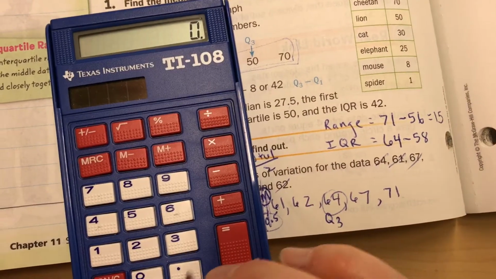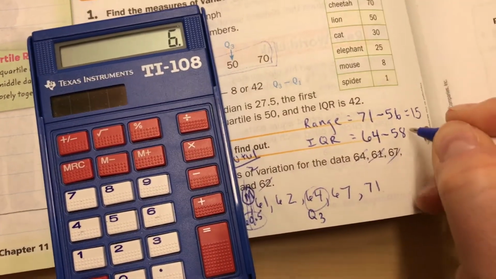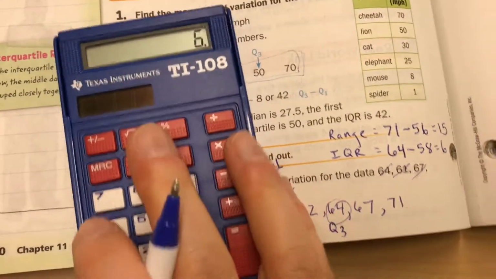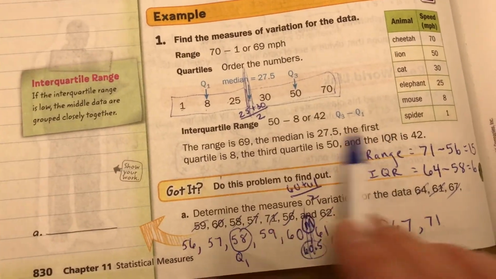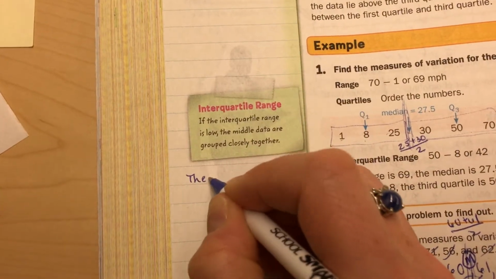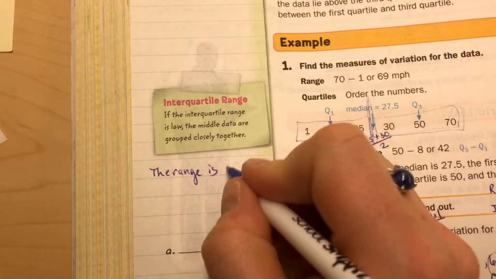In the interquartile range, probably should be doing this mentally, but you know. All right, so here's how you write your answer. You write it out like this. So we can say the range is 15.